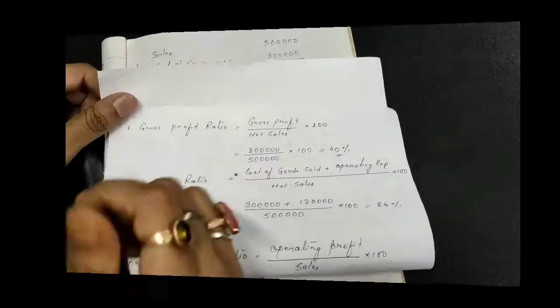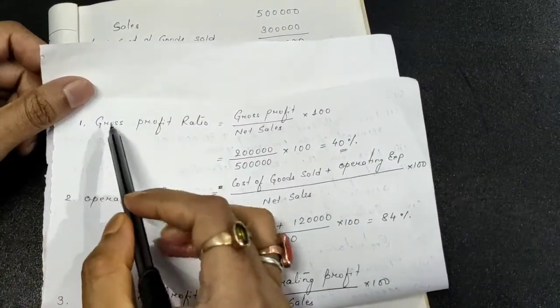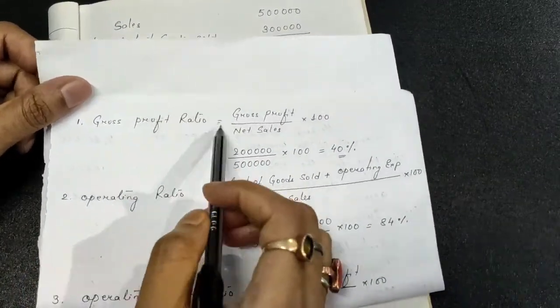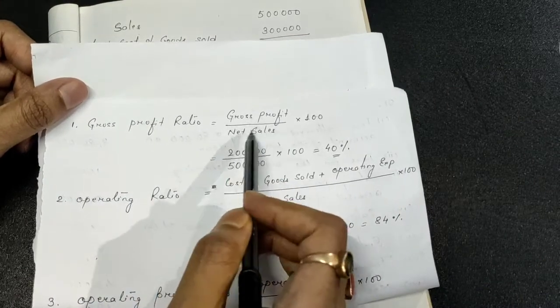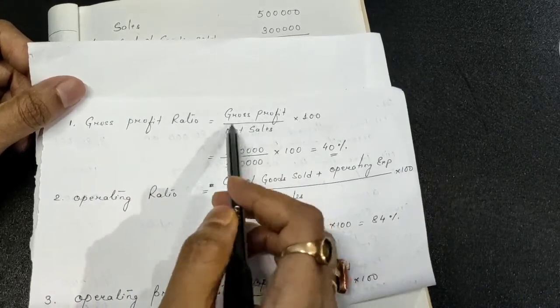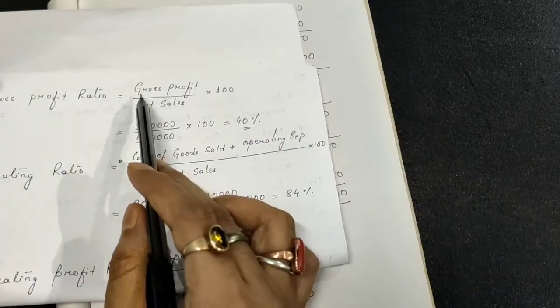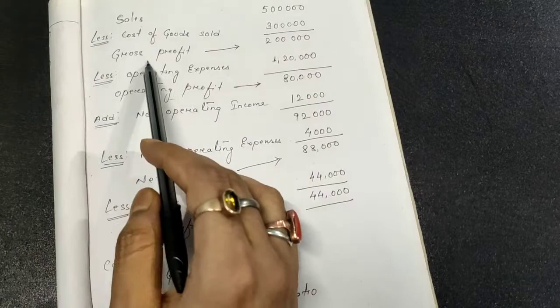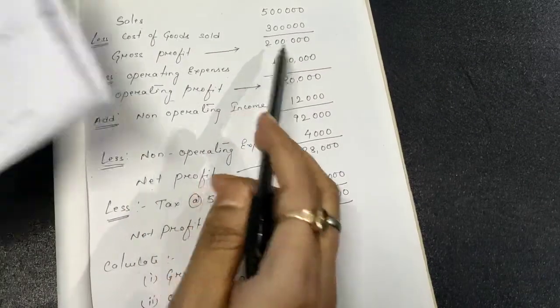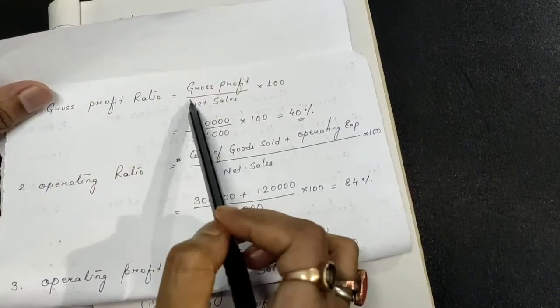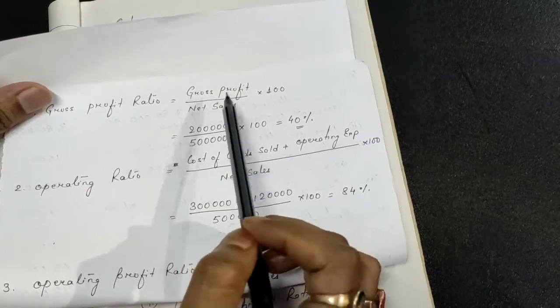Clear? Now check here. First of all, number 1, gross profit ratio. The formula for gross profit ratio is gross profit by net sale into 100. So these 2 details we need to find out from the question. If you look in the question, this gross profit is given directly. You see here, gross profit is given 2 lakhs. So what I wrote here, 2 lakhs. And then net sale and sale is same.